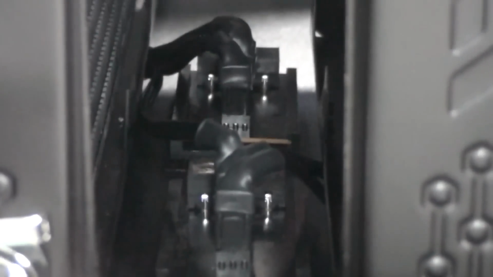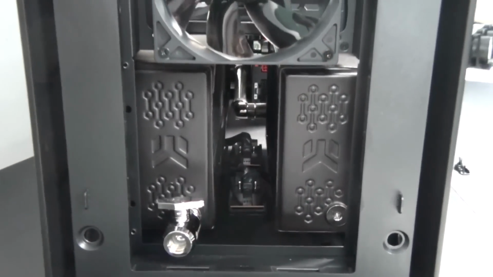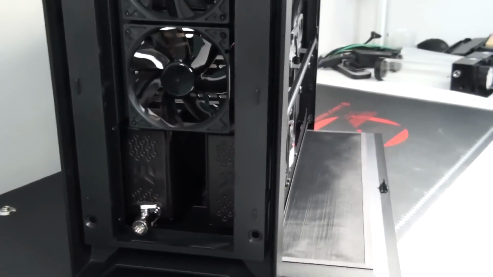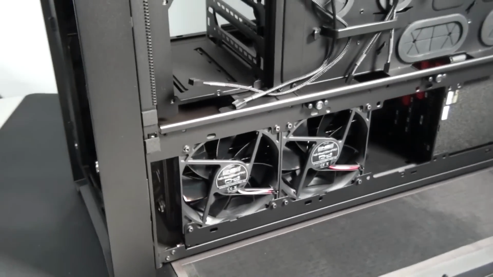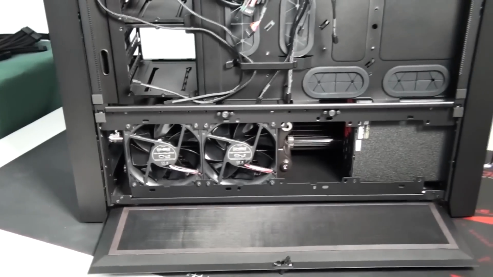So you can see the 2 fan splitters here, and it wasn't actually too difficult to access them to plug in the 2 fans on the 240mm radiator. I thought that was going to be a real problem, but the splitters are accessible from the top and front of the bottom compartment.